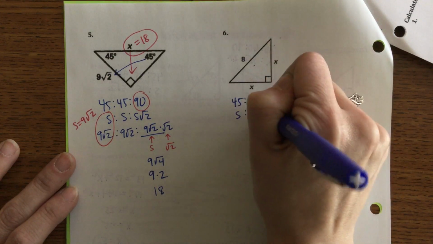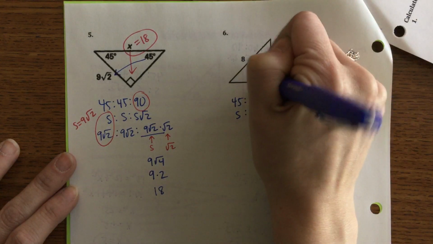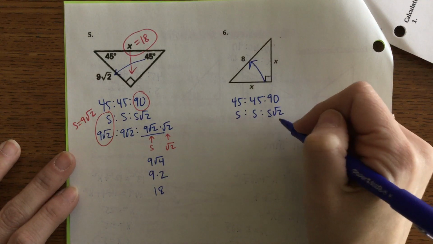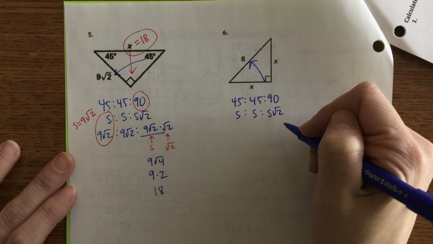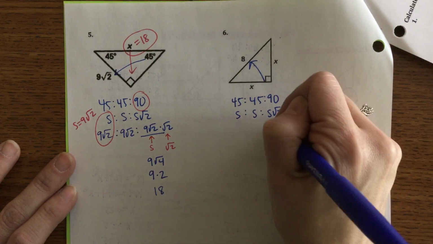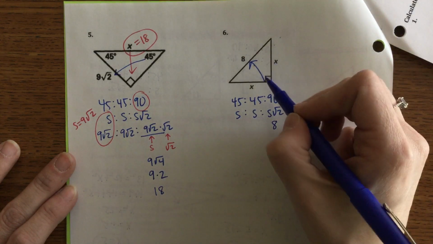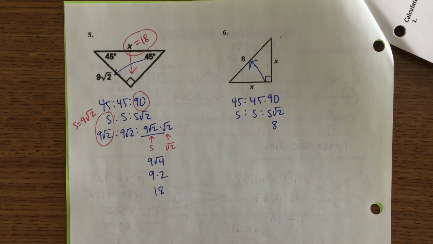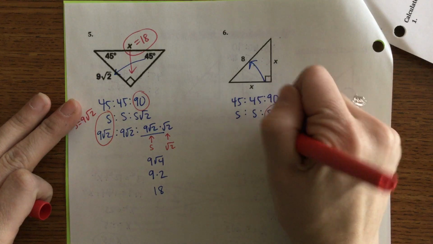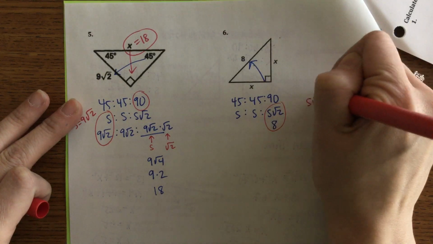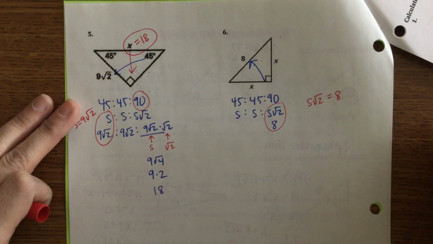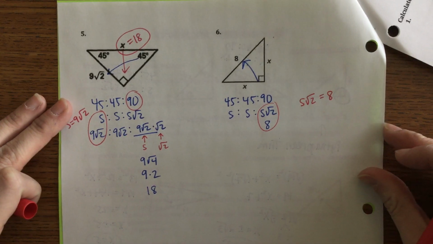Okay, so I wanted you to treat this as a 45, 45, 90. So we get s root 2. We know the side across from the 90. What am I going to put under 90? 8 or 8 root 2? 8. So the side across from the 90 is 8, so you keep an 8. Okay, this is the hardest type of problem. We end up with s root 2 equals 8. How do I solve for s?